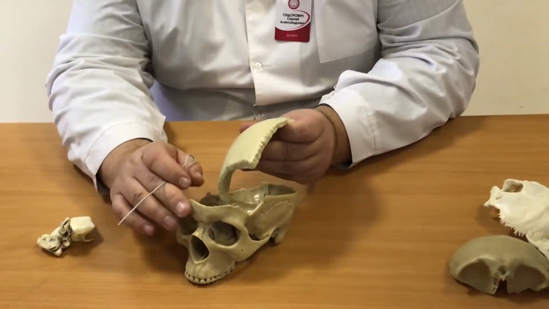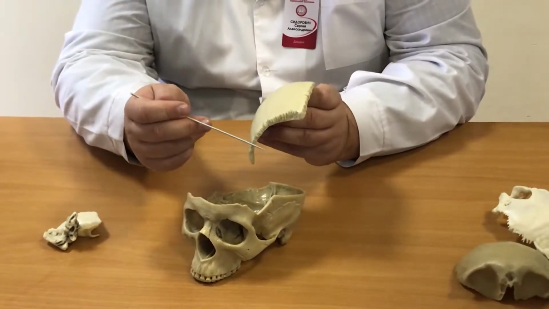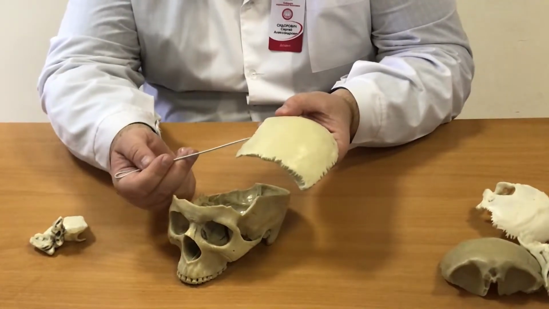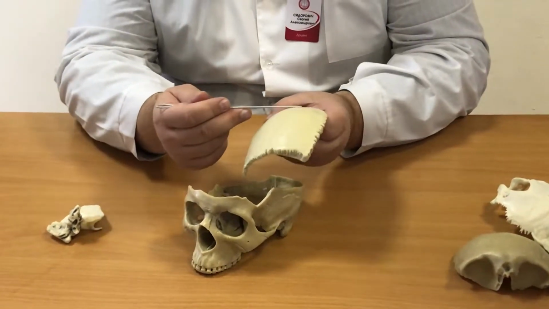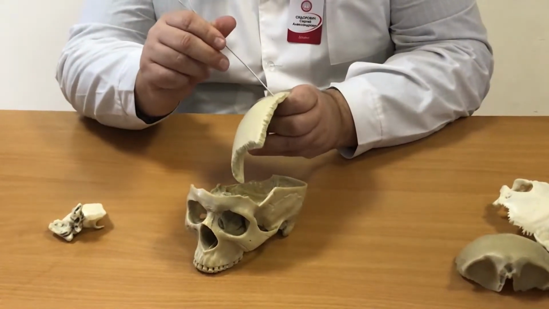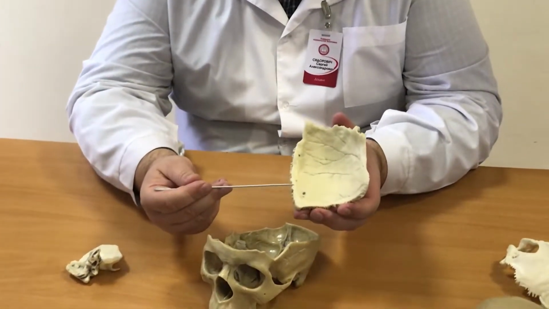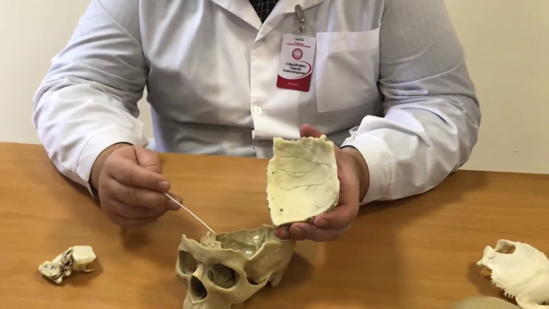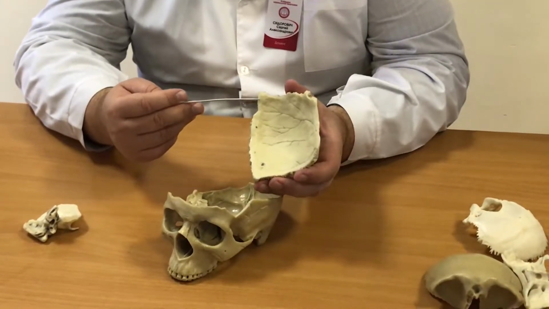Now, borders: margo sagittalis, margo frontalis, margo occipitalis, and margo squamosus. On the external surface we have tuber parietale and foramen parietale. And on the internal surface, that is the groove of the superior sagittal sinus, the same as in occipital bone and in frontal bone, sulcus sinus sagittalis superioris.